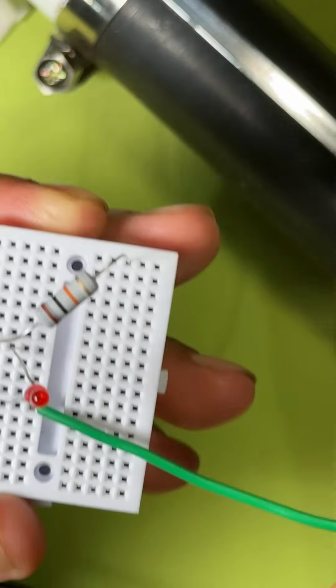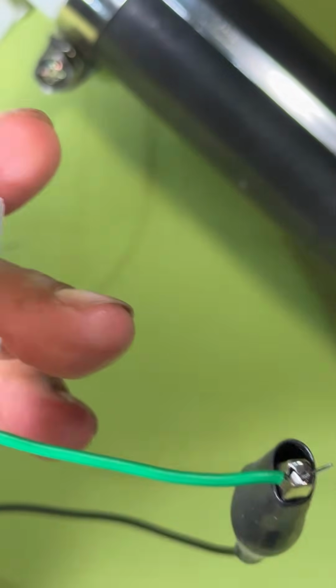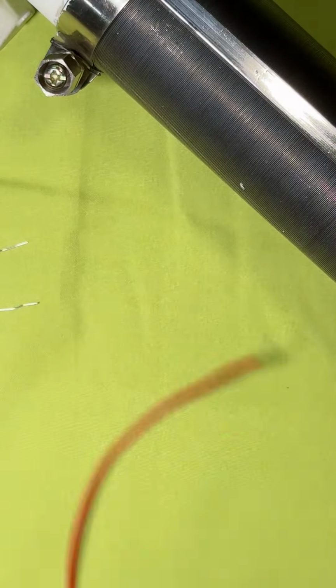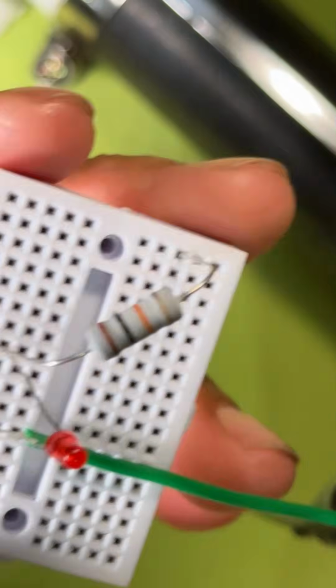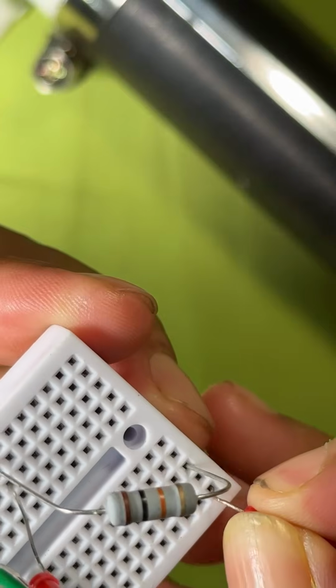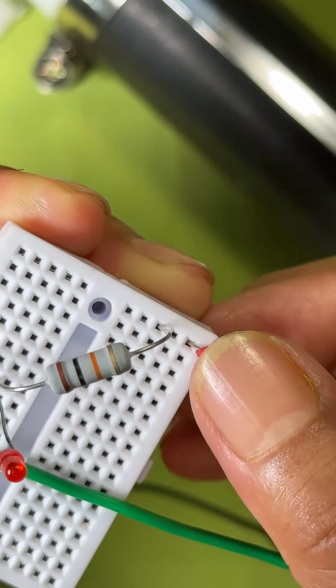Say for example, this is my negative terminal, I connect here, and then for the positive I have to use, as I told, this particular point because the resistor starts there itself.